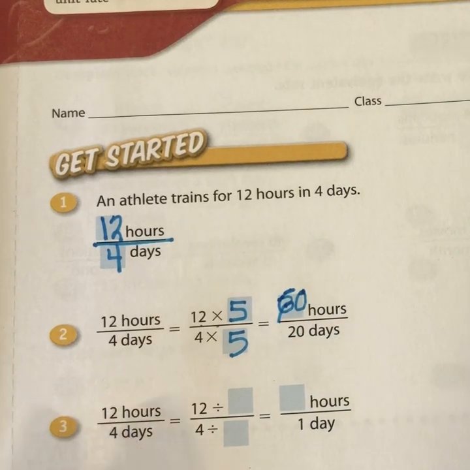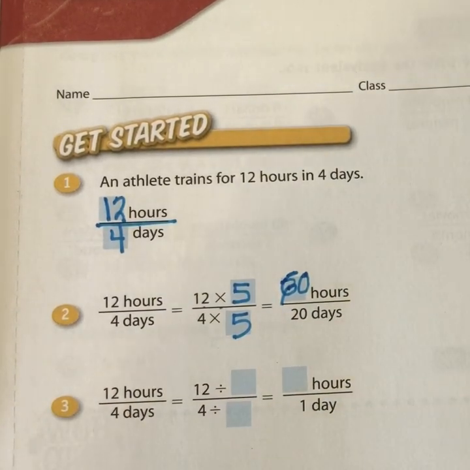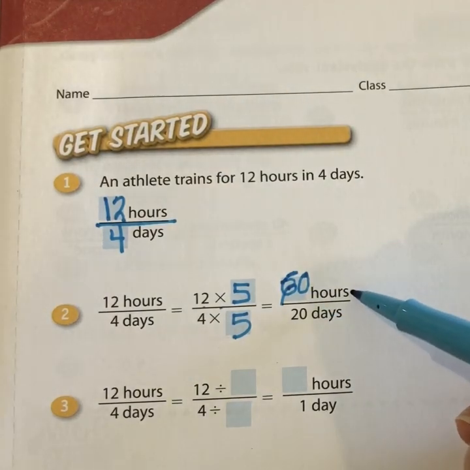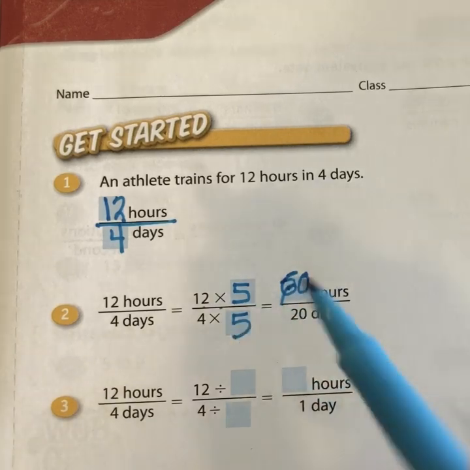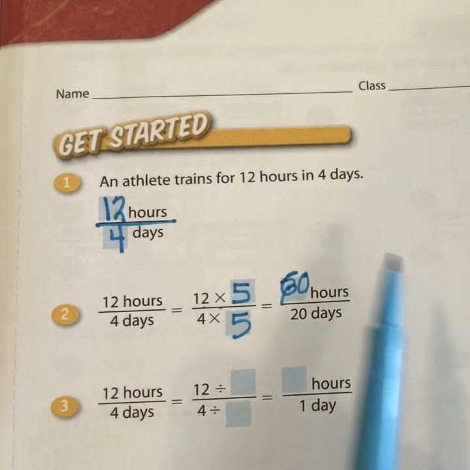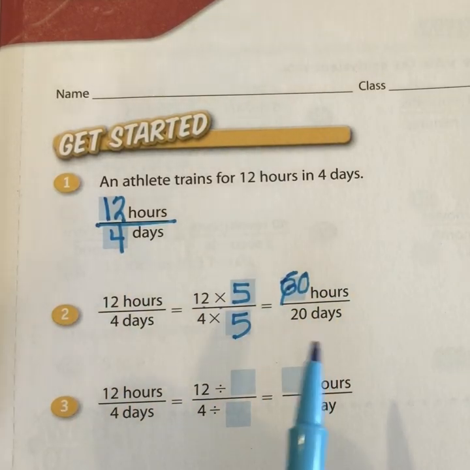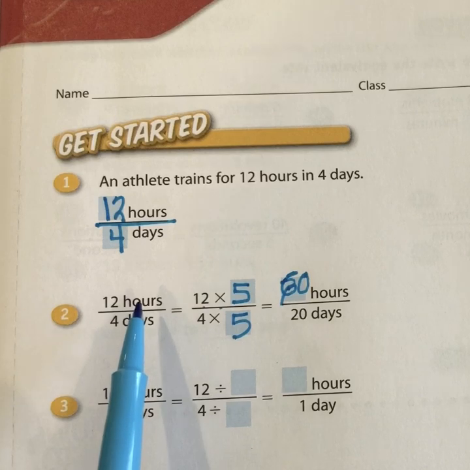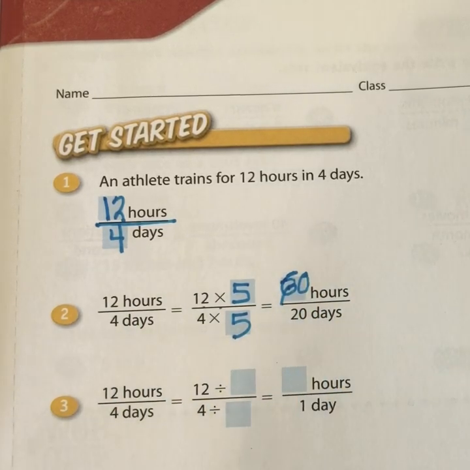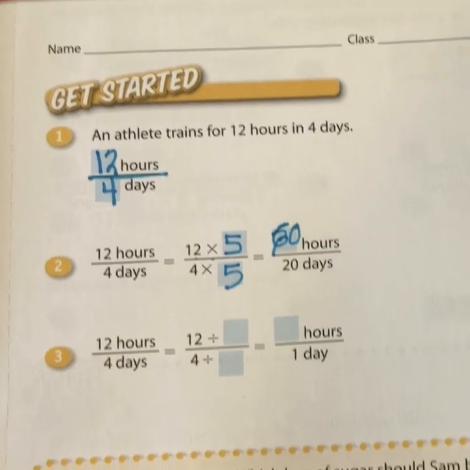So for number 2, the athlete trains 60 hours in 20 days. This is what's called solving a rate. The rate 12 hours in 4 days is equivalent to 60 hours in 20 days. So let's do number 3.